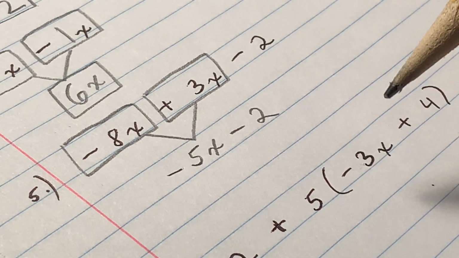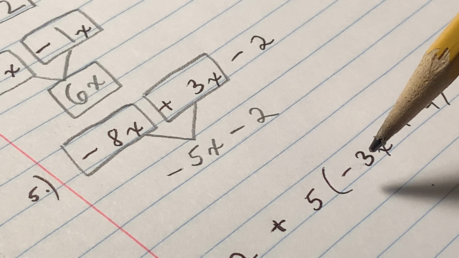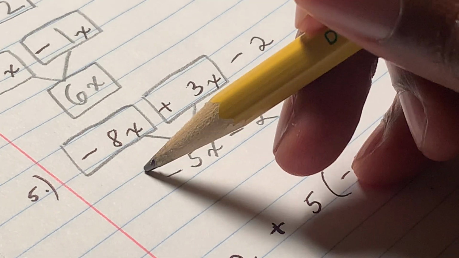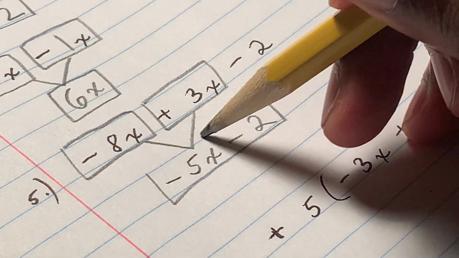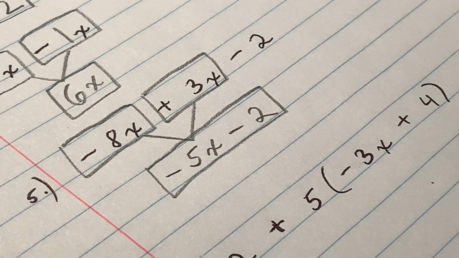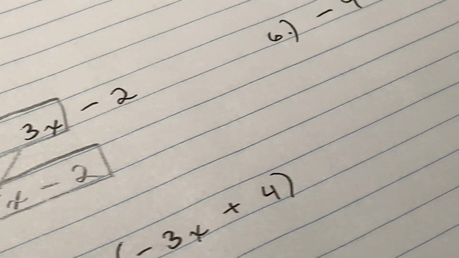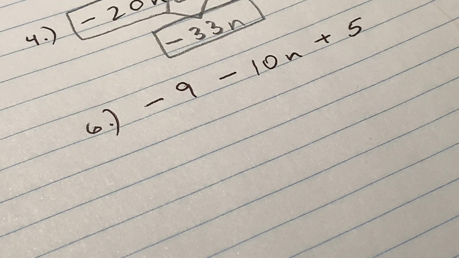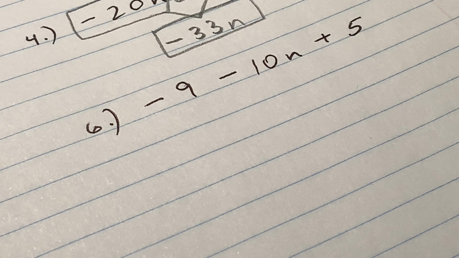Question, can we combine these two terms? If you said no, because this is a variable term, it's a constant term, you are correct, and this is my answer. Very simple, right, guys? Very simple. Come on. You know you got this. Let's move on to number 6. Again, pause the video. Try that one by yourself.